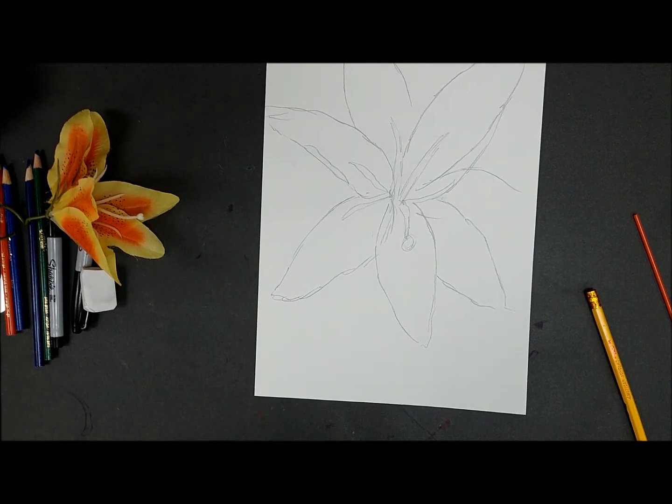I'm going to put the time lapse on, and we're going to do the final finish of the drawing through the time lapse.